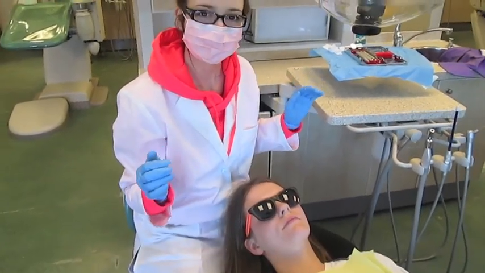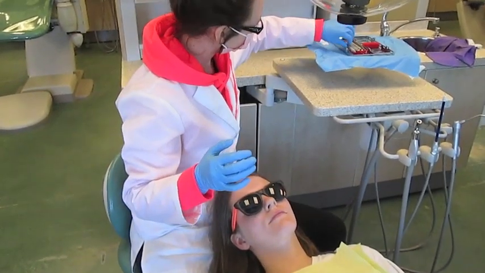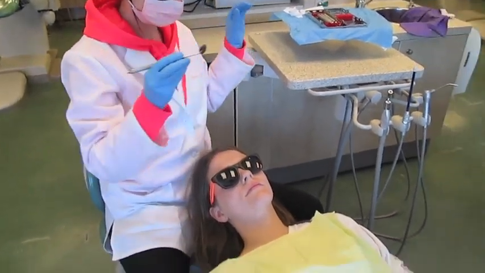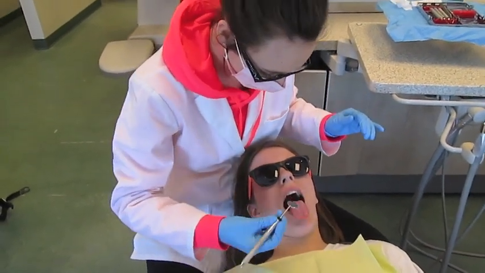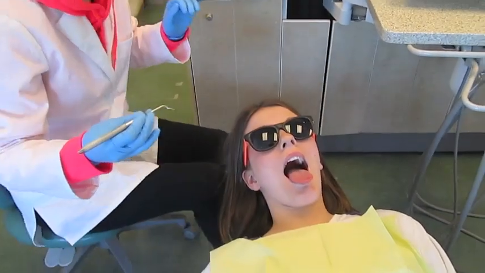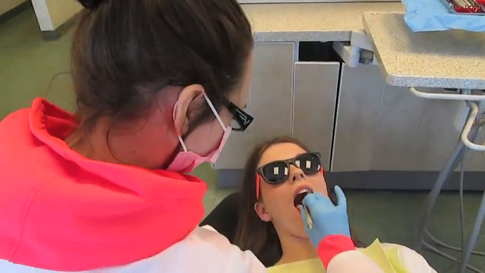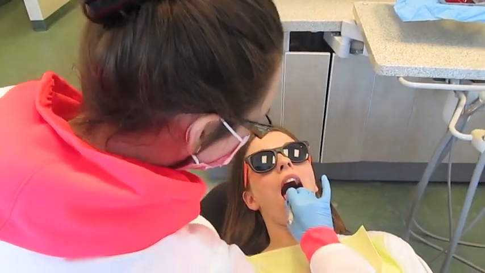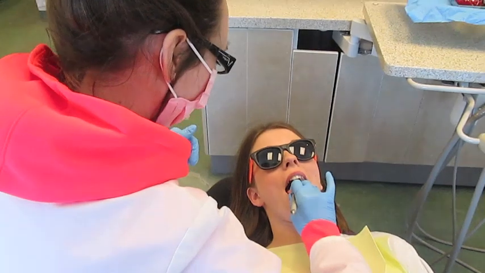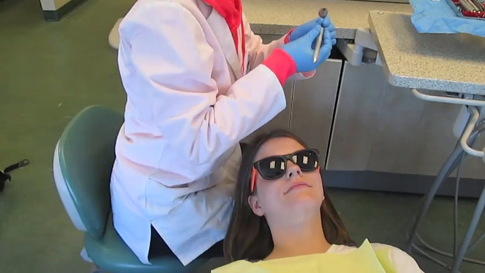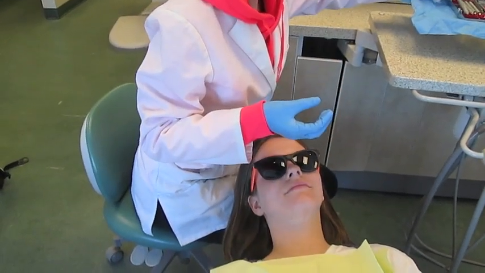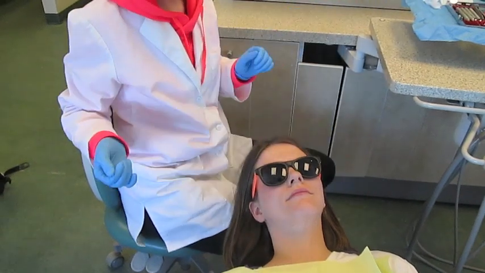The clinician will then grab her hand mirror and instruct the client to say ah. While the clinician depresses the middle third of the tongue with the mouth mirror to inspect the soft palate, tonsillar region, and oropharynx areas.